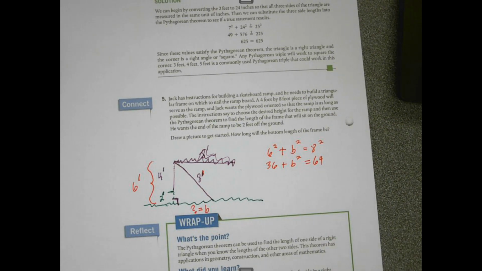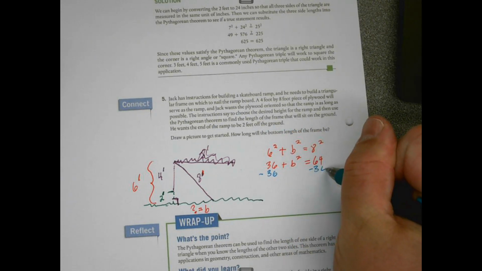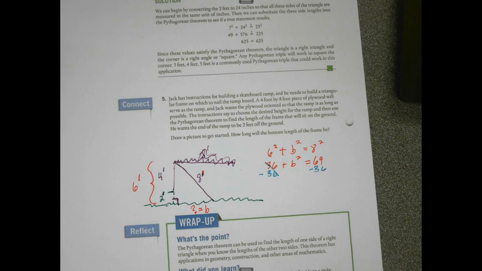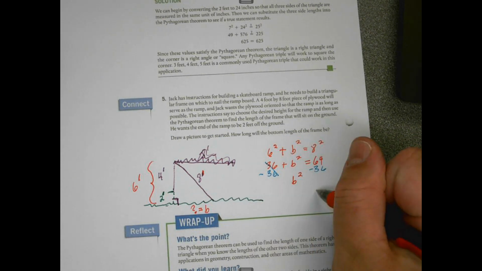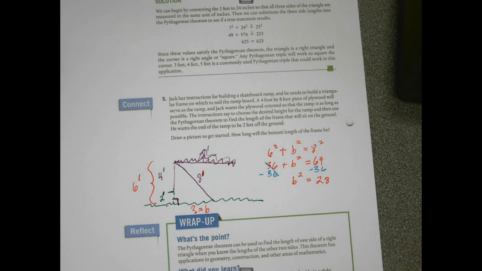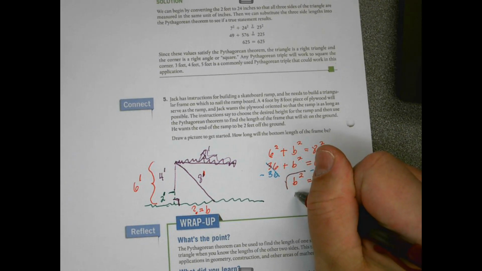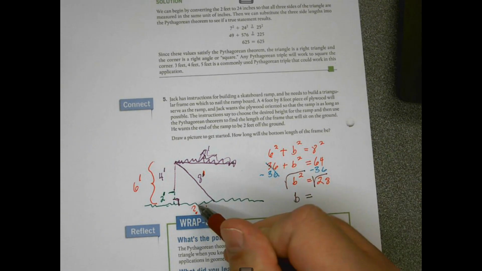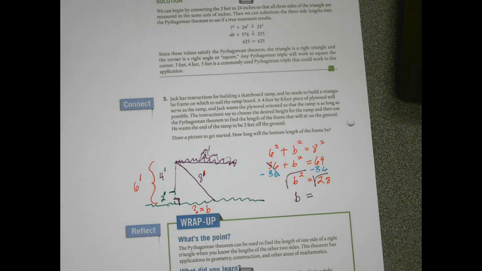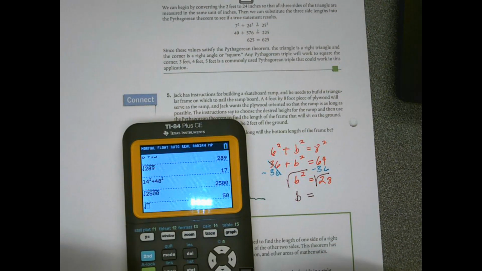Going to have to take the square root of both sides. So b, this leg, has to be the square root of 28. Square root of 28. That length has to be 5.29 feet. That's the base, the bottom. And that's it for this section.